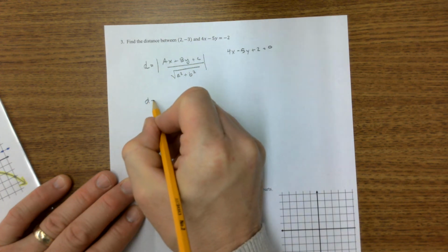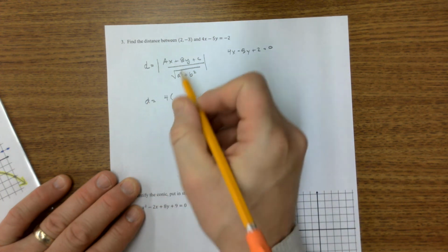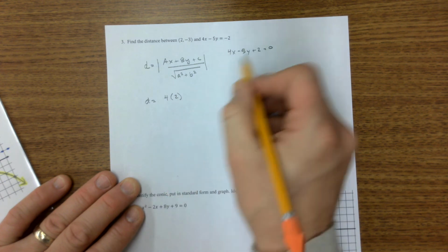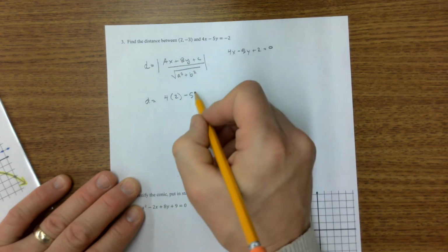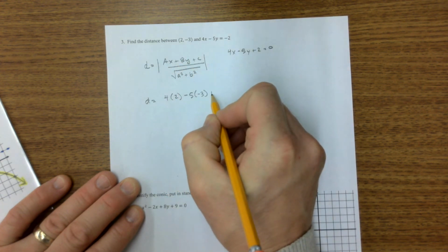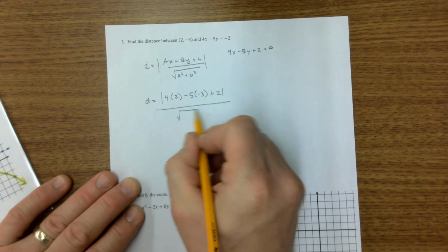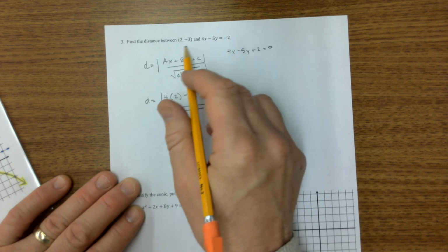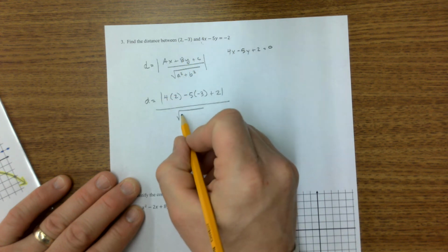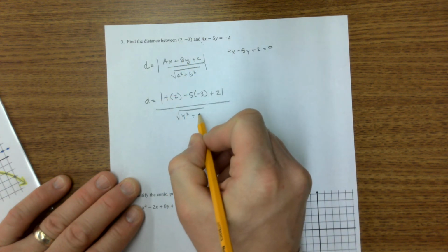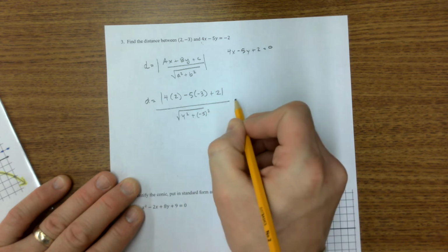All right, the distance equals 4 times the x point minus 5 times the y point plus 2, and that's absolute value. And at the bottom, square root of a squared, which is 4, plus b squared, which is negative 5.